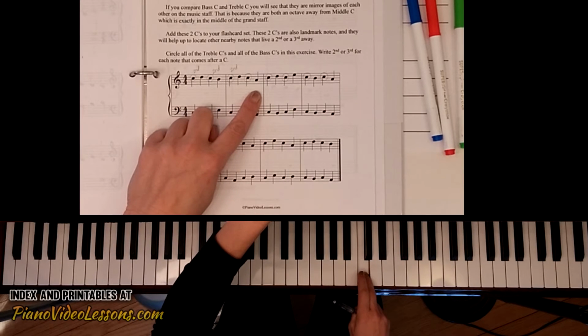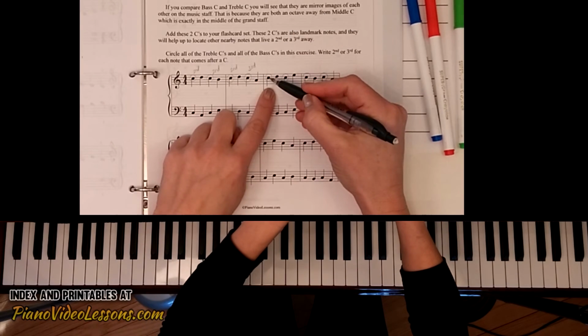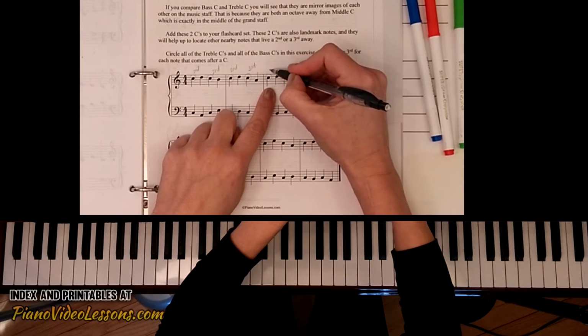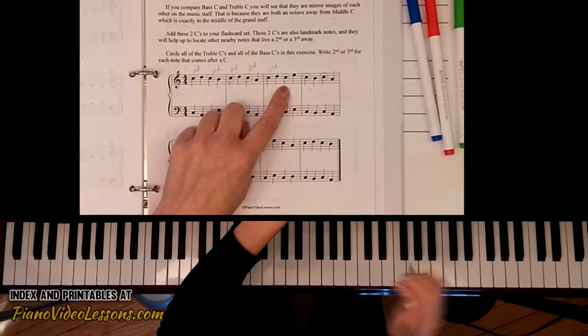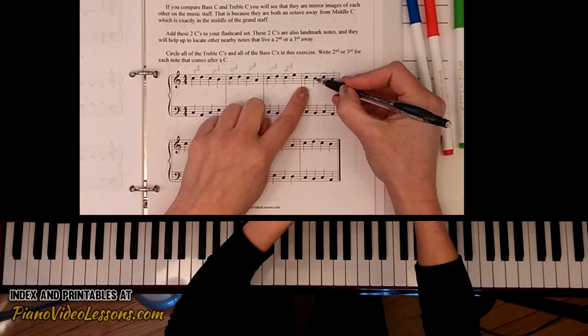And then I have C in a space, and then I have another space note. Is that a second or a third? It's a third because I play the first note, I skip this line note, which would be the second note, and I play the third note. So that's going down a third, so I'm skipping a key. Here I have treble C and a line note. That's a second. Treble C and a space note. Skip the line, go to the space. That makes it a third. Then I have treble C and a line note.